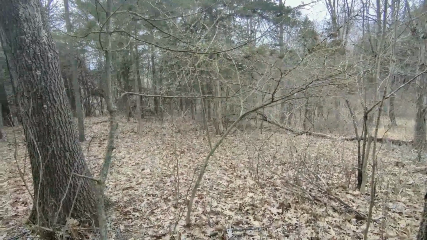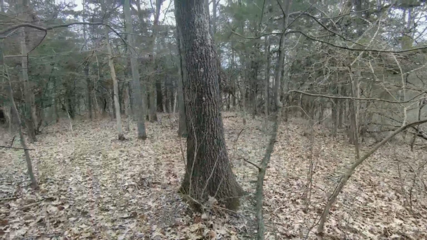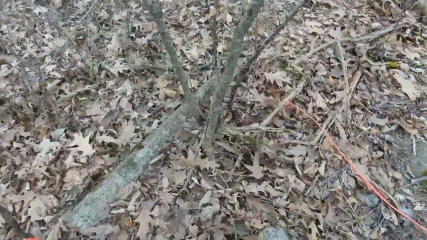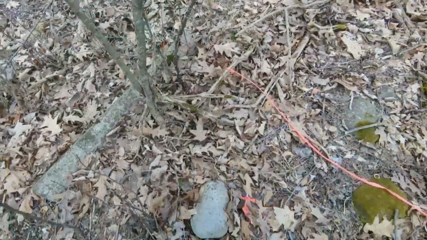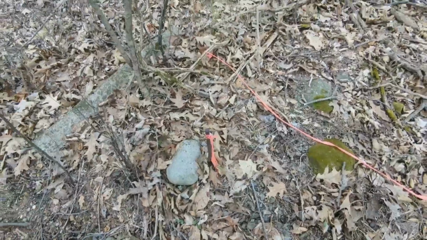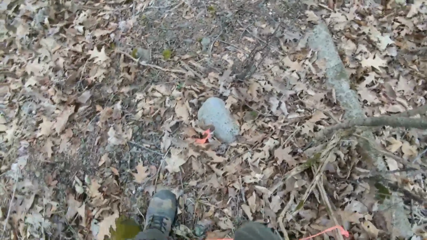We may not be draining toward us like I hope, but I think a concrete monument here obviously was knocked over at some point or never set. Probably never poured the foundation and set it. And we got a 3/4 inch rebar here. This is our property corner on the northwest side of this piece of land. I'll flag this up good.